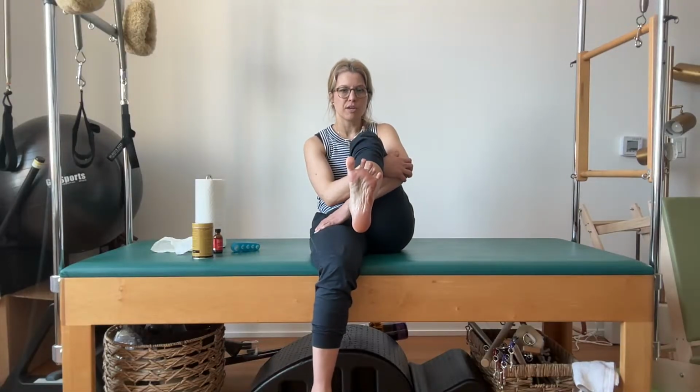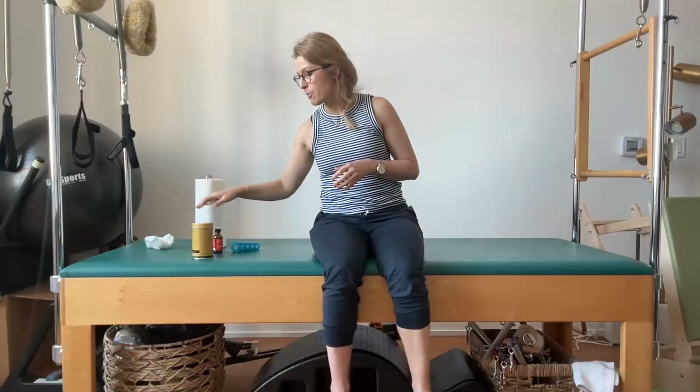So spread the toes and curl under, and spread the toes and curl under. It's a very important skill. With this, you're stretching the foot and also strengthening the muscles in the foot. So these were the exercises that I wanted to teach. These are the exercises that I teach my patients.